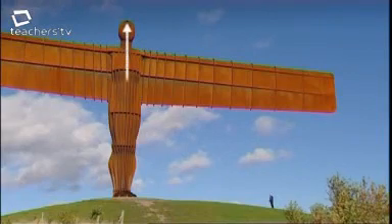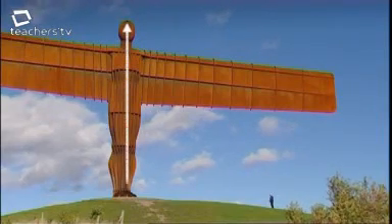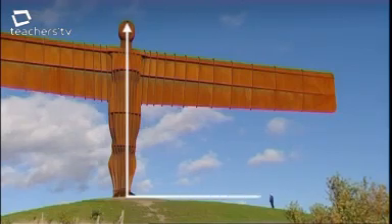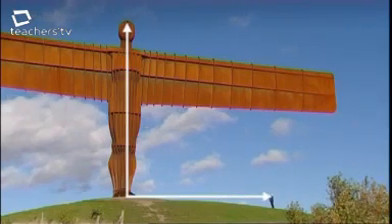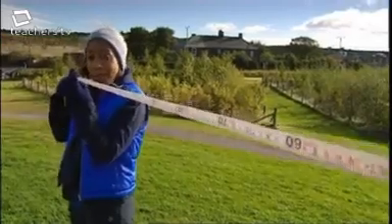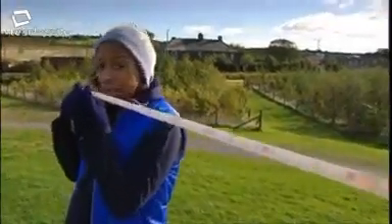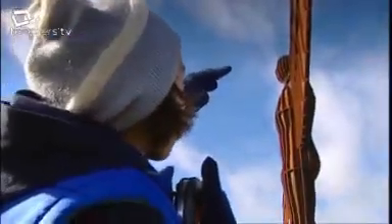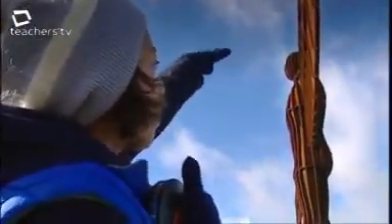A line down the centre of the sculpture forms one side, and a horizontal line drawn at a right angle from the base of the sculpture forms the other. To form that line, I'm using this tape measure. At this distance here, which is 23.8 metres, my eyes are in line with the bottom of the sculpture. And if I look up to the top of the angel's head, my line of sight forms the third side, and that completes the triangle.